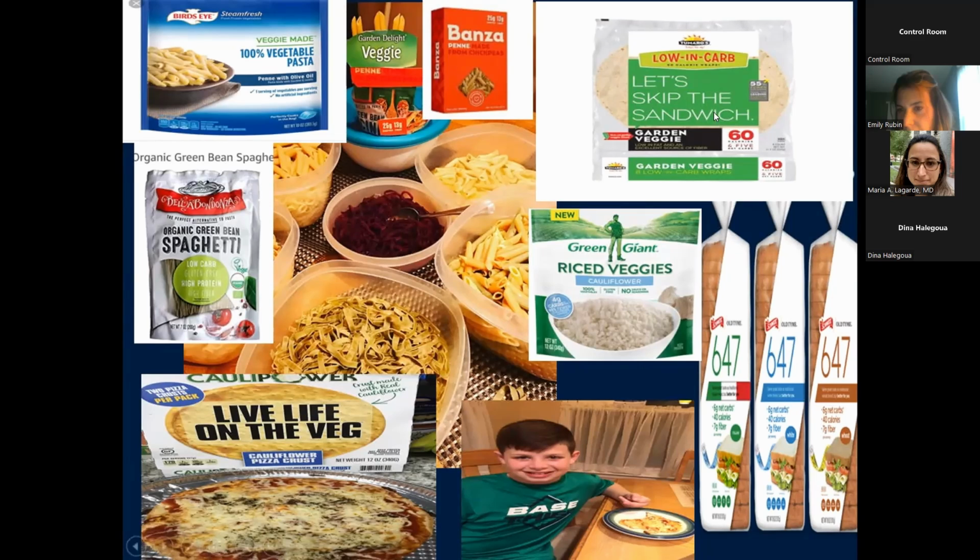There's different kinds of high protein, lower carb wraps, rice, cauliflower. These are all the different pastas that have been out there. I do some media stuff on that. And this is like a cauliflower pizza.